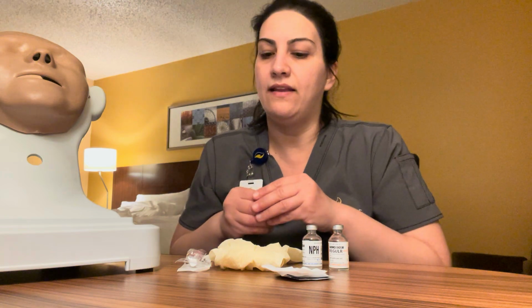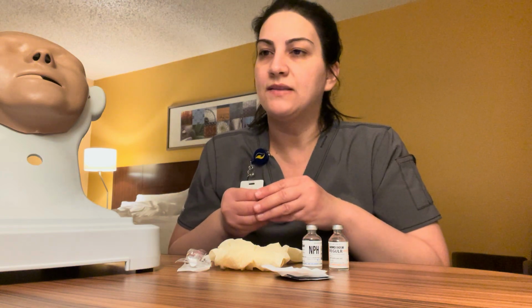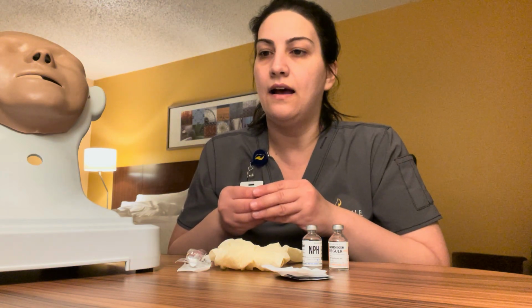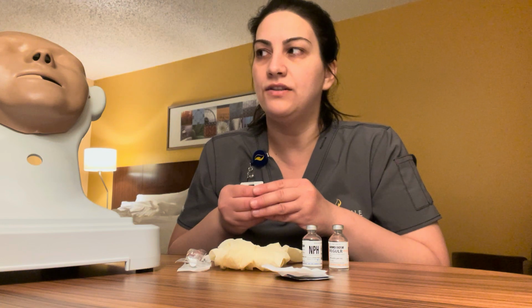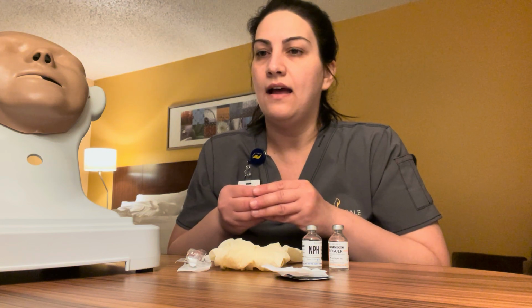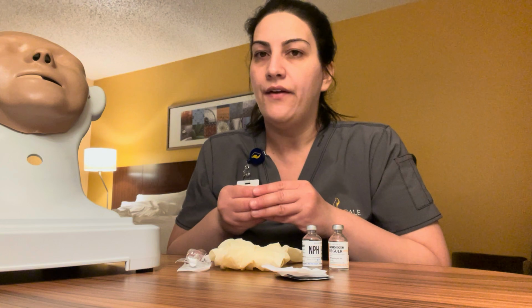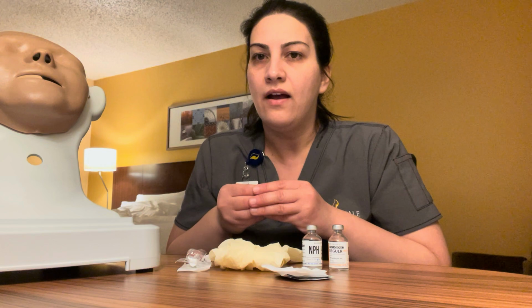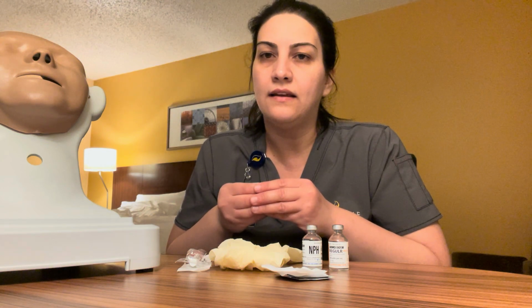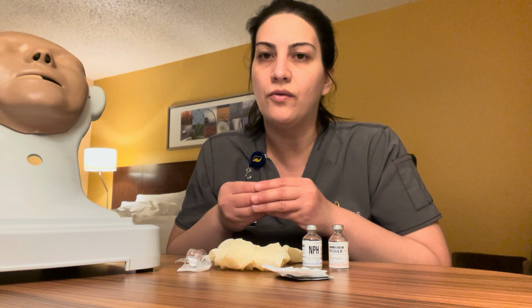All right, Mrs. Smith, so your doctor has prescribed you insulin. You're going to be receiving 2 insulins in 1 injection. The first one is a regular insulin. It is a short-acting insulin. The mechanism for that one is that it draws up glucose from the blood into the cell and uses that as energy to lower down your glucose.